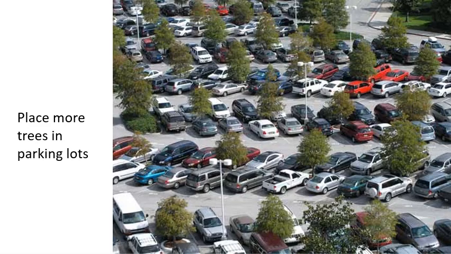Think about a parking lot like this. We still have our parking lot, but yet we throw in some trees here and there, and that's enough to help mitigate the temperatures. Whereas if this whole parking lot was just all asphalt, it would get significantly hotter than with those sporadic plantings of trees.